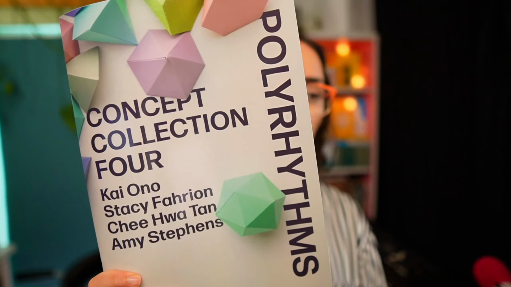So, yeah, I've just shown you a couple of little things from the book, right? We have 8 beautiful pieces in here by 4 fantastic composers. And if you haven't come across concept collections before, I organize the pieces roughly from beginner to intermediate level.